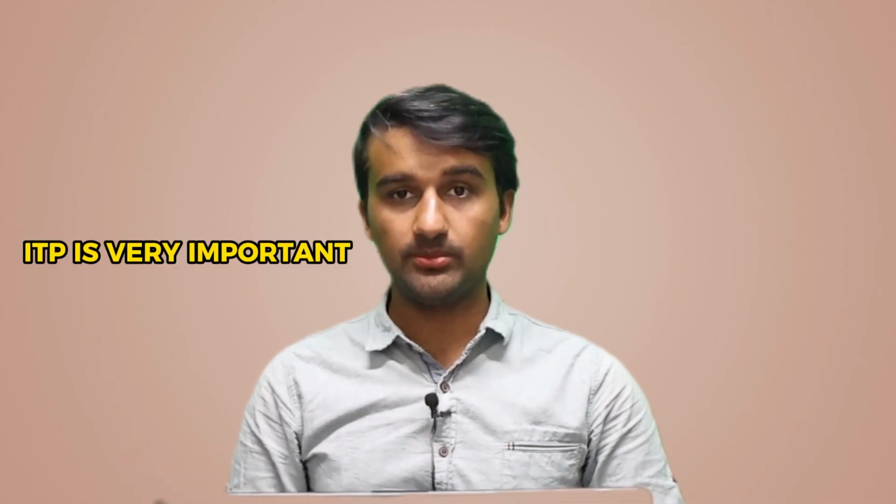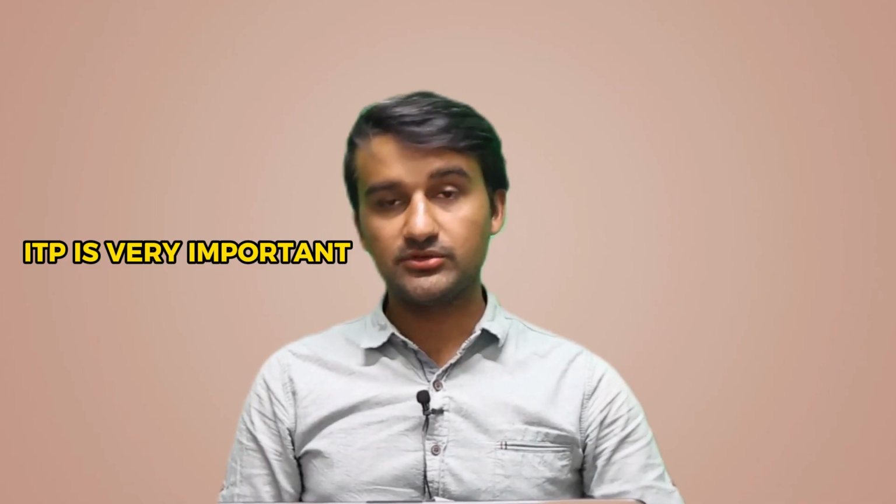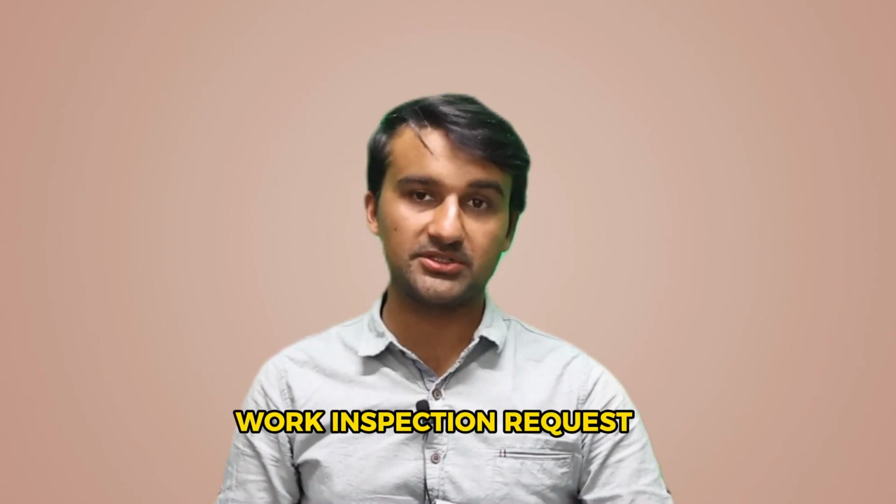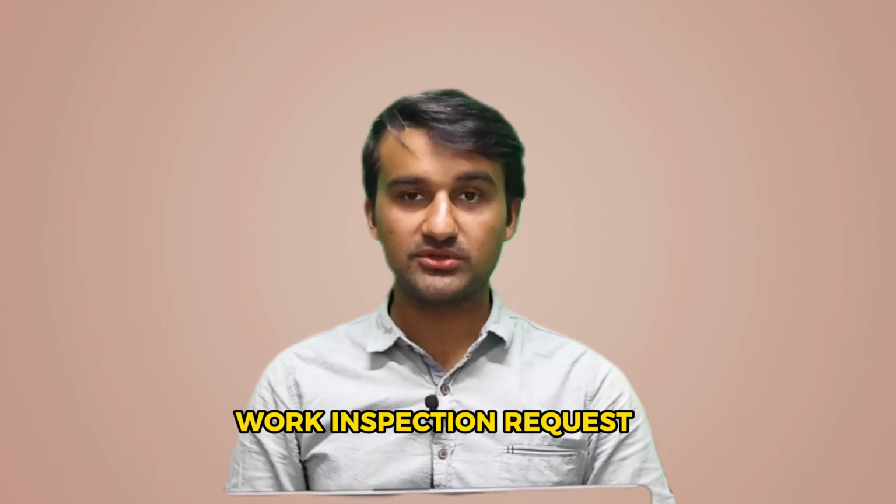So ITP is very important. Like as a QC inspector, you have to raise some WIRs. In some projects it's called WIRs, work inspection request, and in Aramco projects it is called RFI, request for inspection.